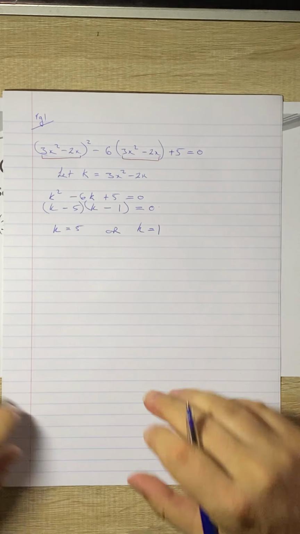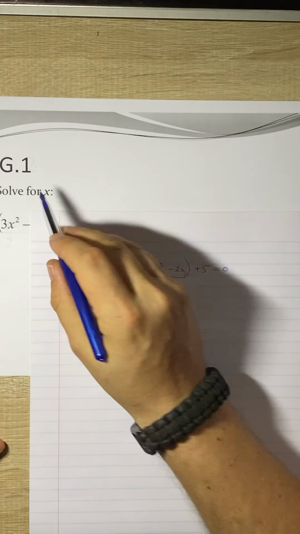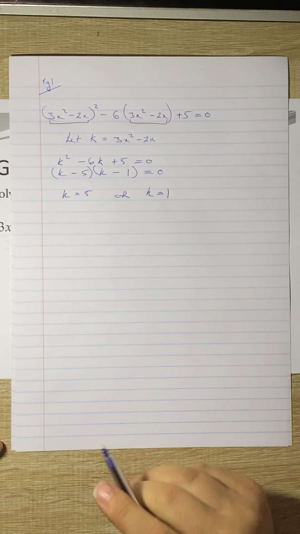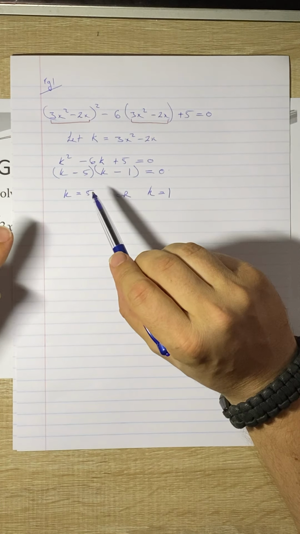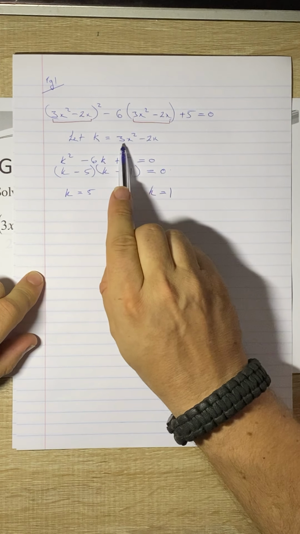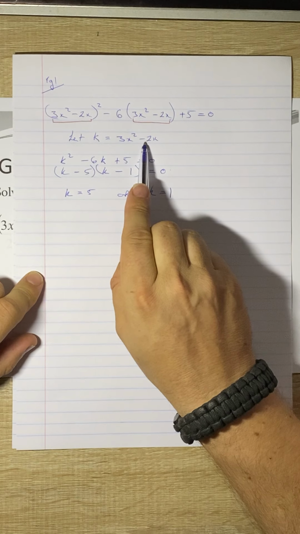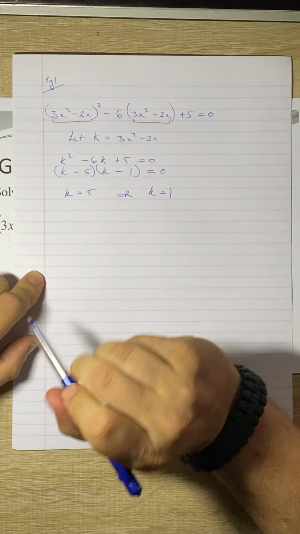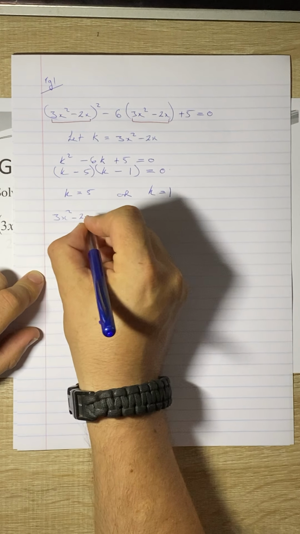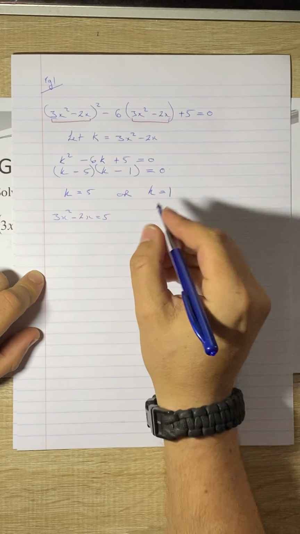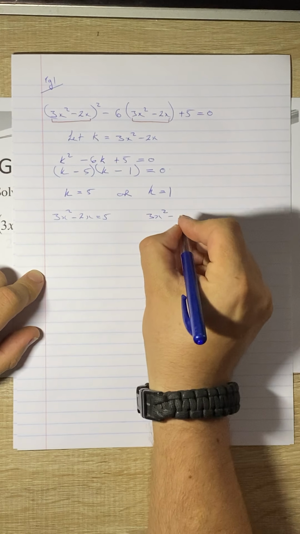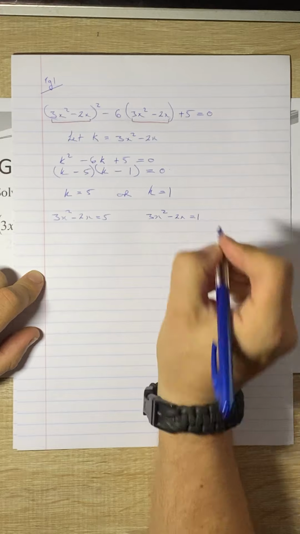But now the original question was solve for x, and we haven't done that. We've solved for k. So what I need to do now is back substitute for my k. We originally said that k was equal to 3x squared minus 2x. So that's what I'm going to replace the k with here. And we get 3x squared minus 2x equals 5. And the other one I'm going to get is 3x squared minus 2x equals 1.